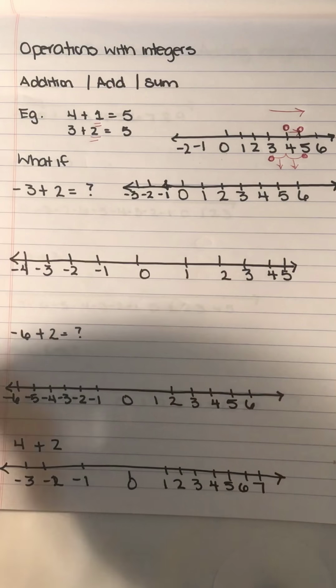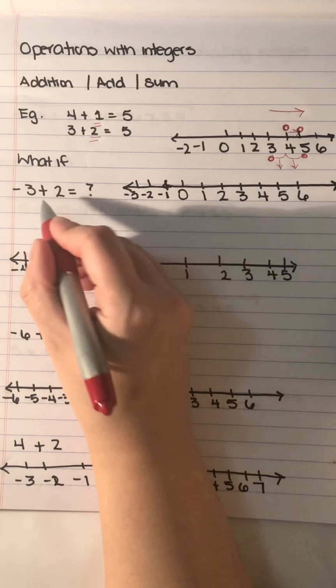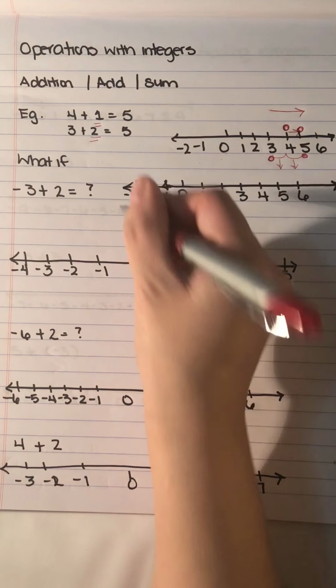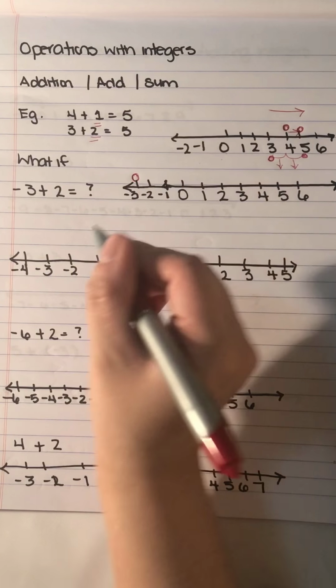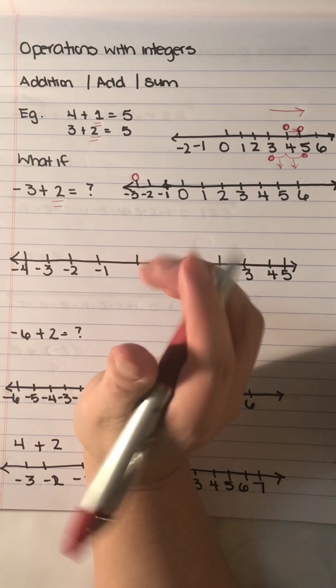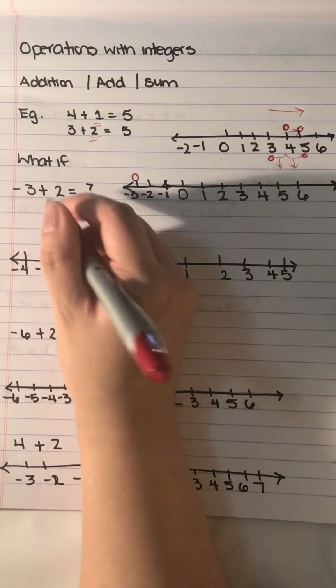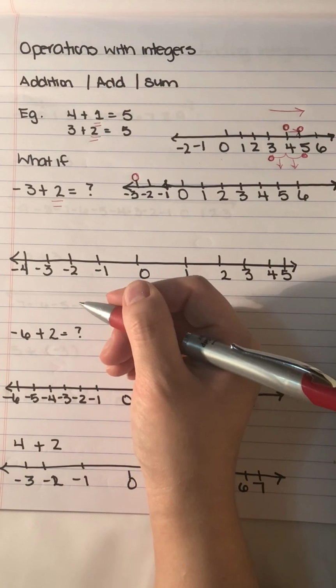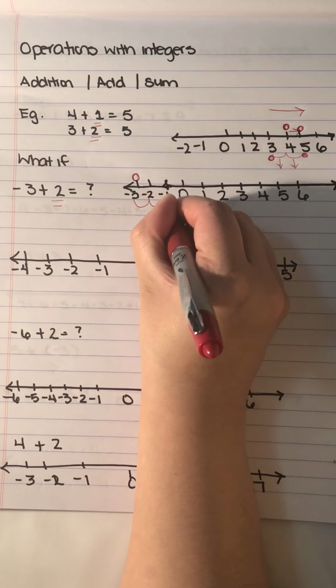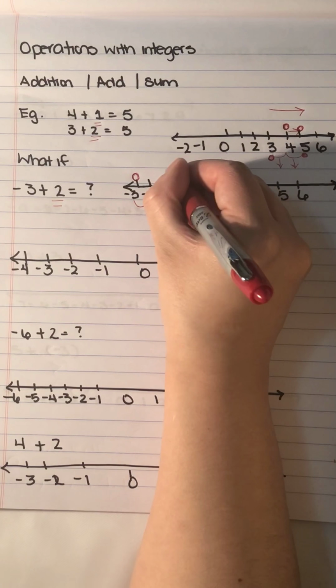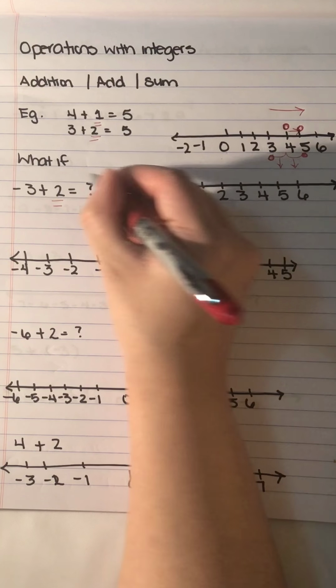Let's say we wanted to add -3 plus 2. Well, we would start at -3, which we know is here. And we're adding 2 spaces. Remember, it's positive, so we know that we're going to the right. So 2 spaces would be 1, 2. So you would be left with -1.